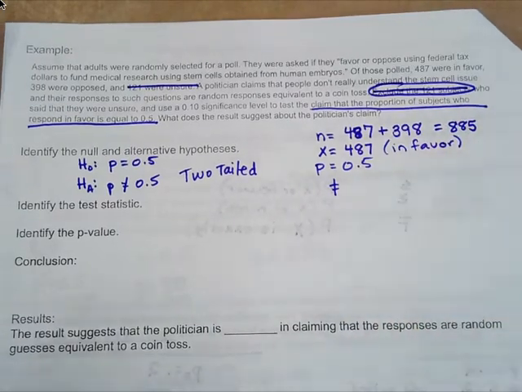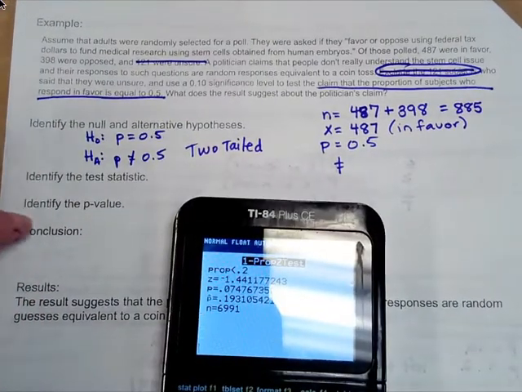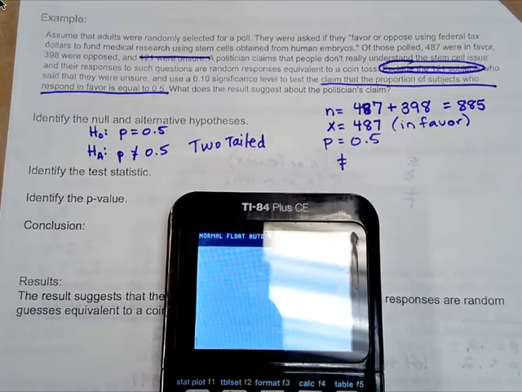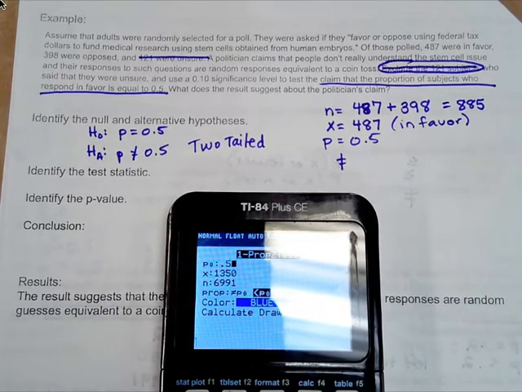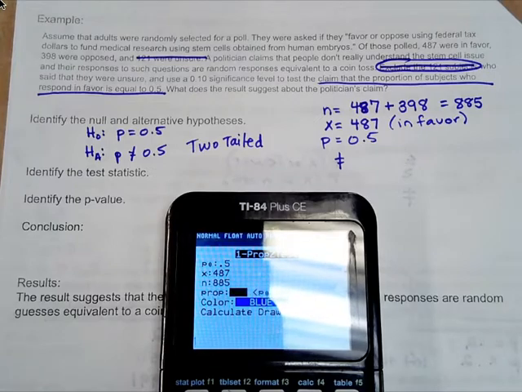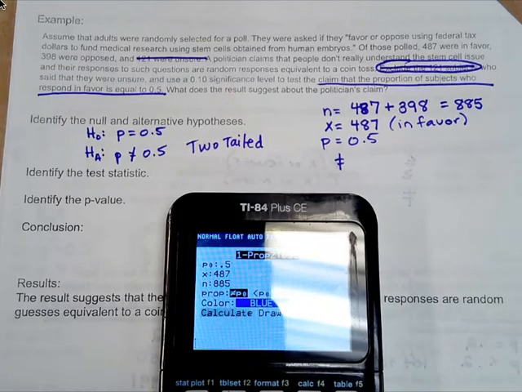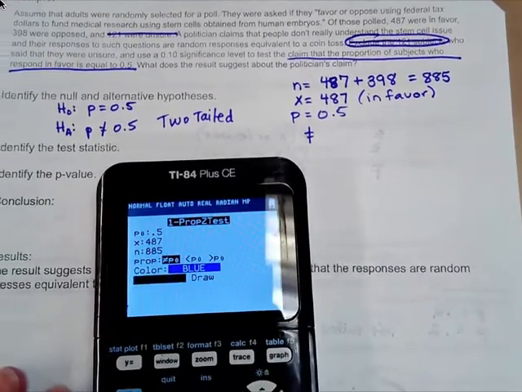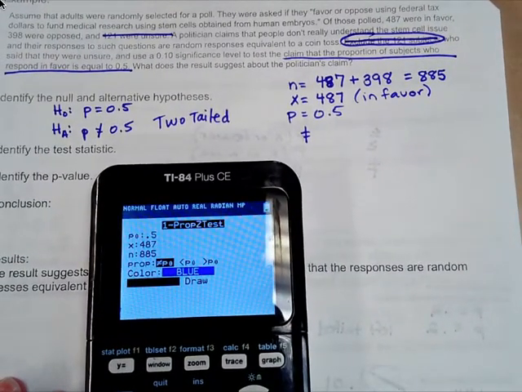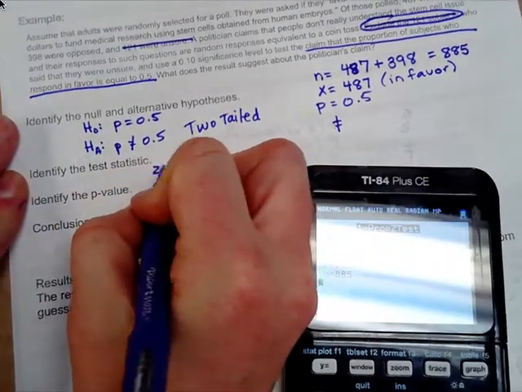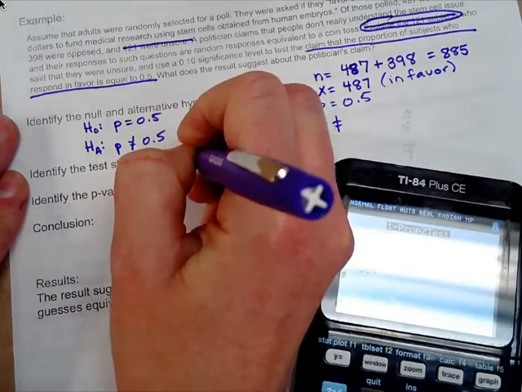So let's use our technology to find our test statistic and p-value to make our conclusion. Okay, so our test statistic Z is 2.99.